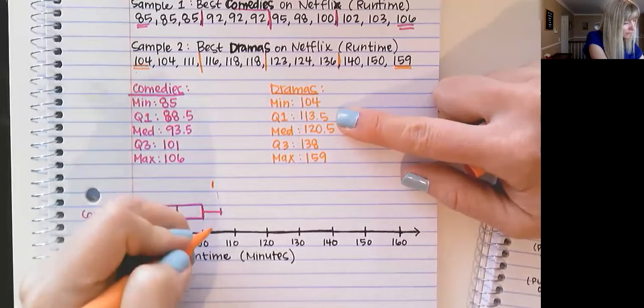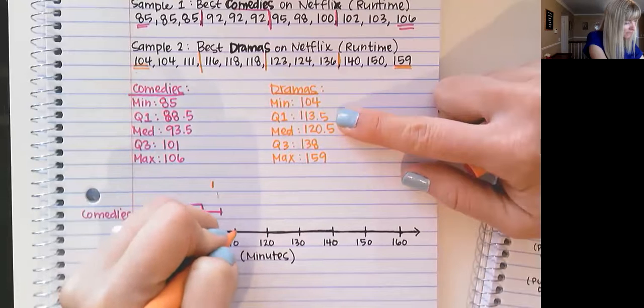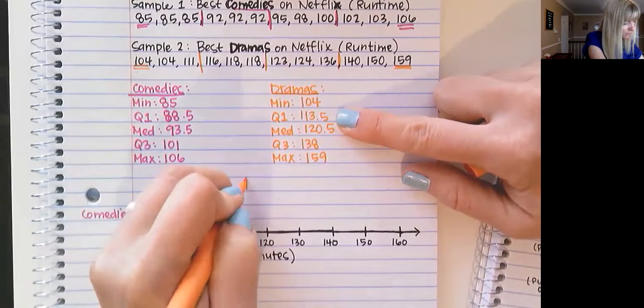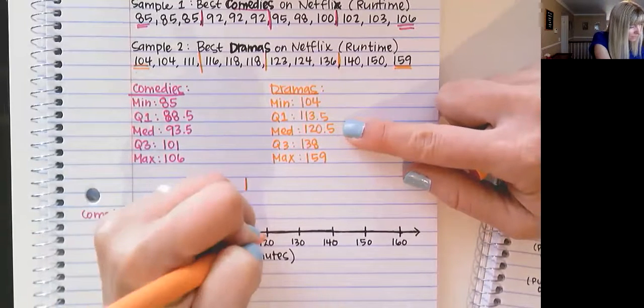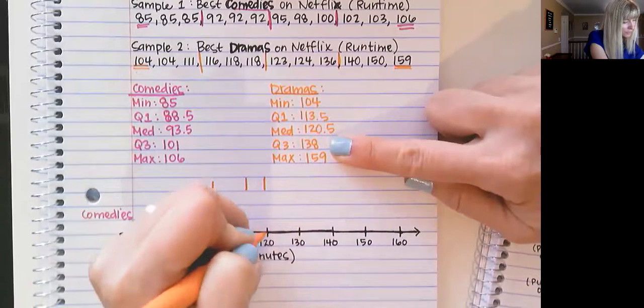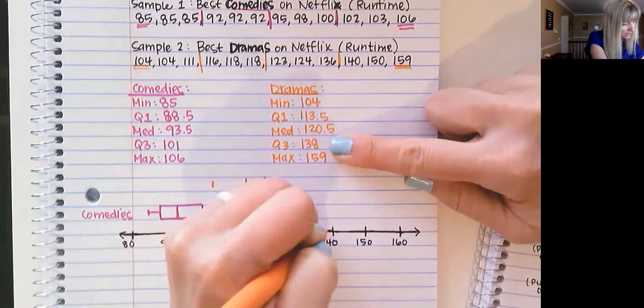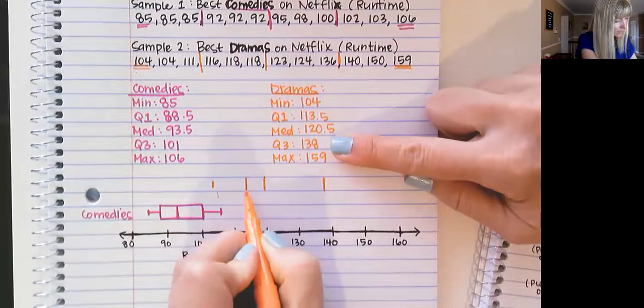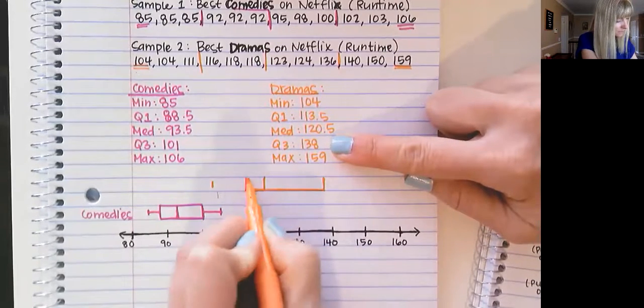So quartile 1 is 113.5. So 115 would be here. We're going to be a little less than that. That's going to be the lower quartile. The median is 120.5. We're just going to be a tiny bit past 120. The third quartile is 138. So that's going to take us pretty close to 140. And look at that. I've got my box.